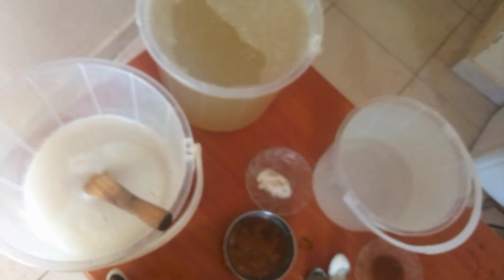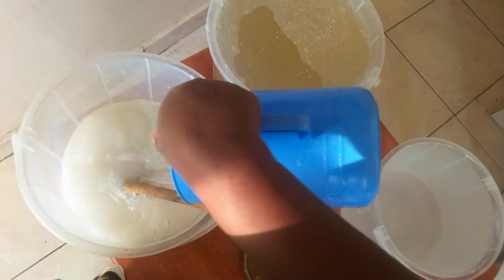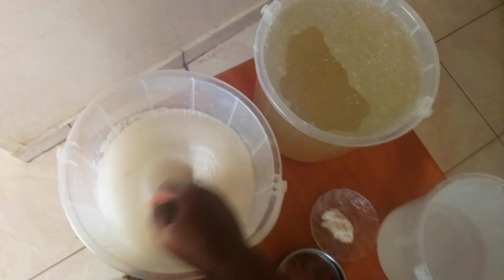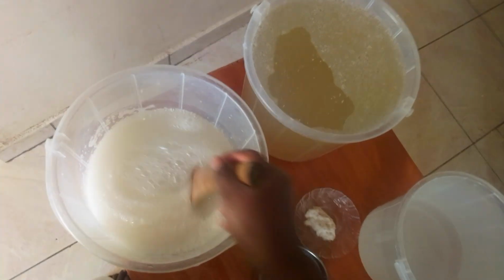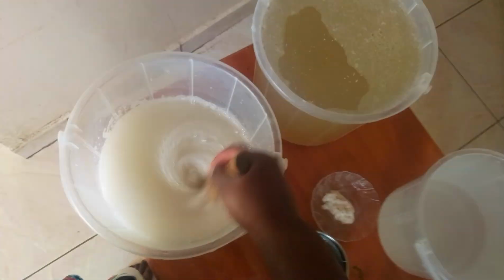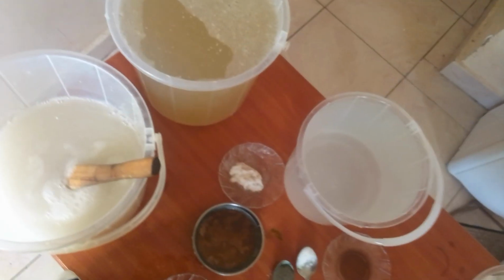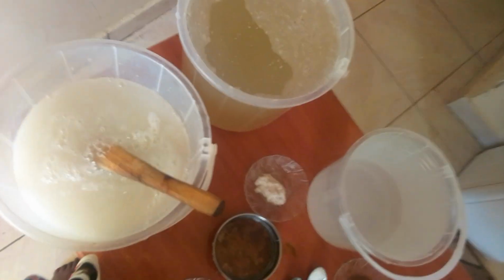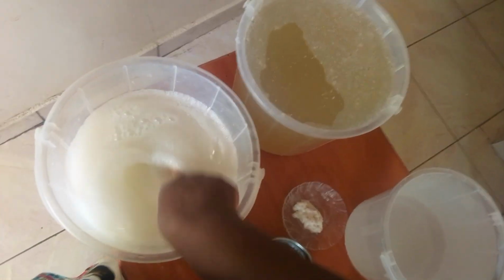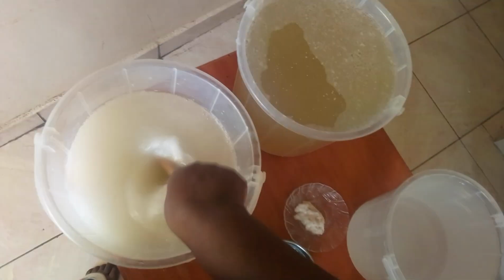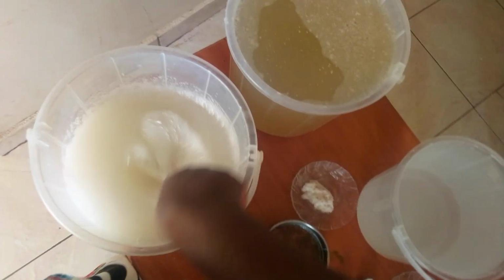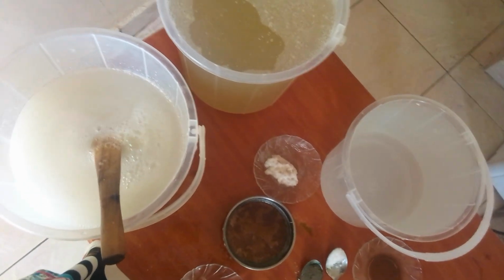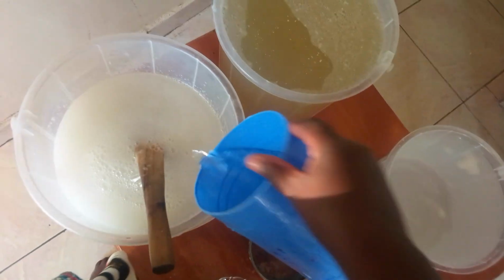You don't put all the water at the same time. You stir. You can see it's very thick. Our soap is very thick. You add more water, then you stir to make it thicker. The more you add water, the more it thickens as per the ingredients. So you add enough water.